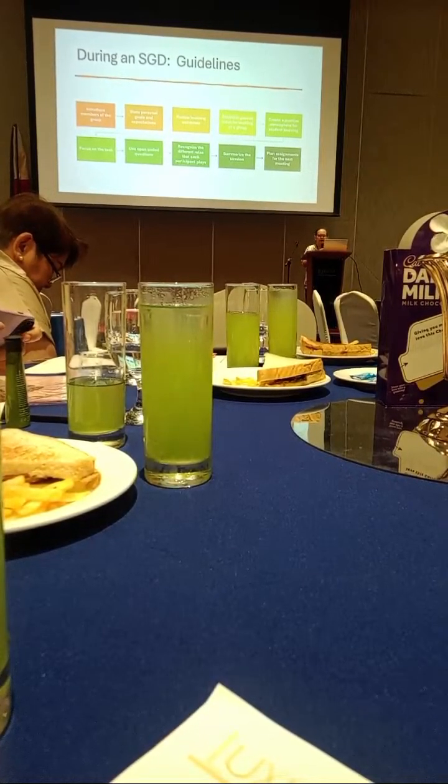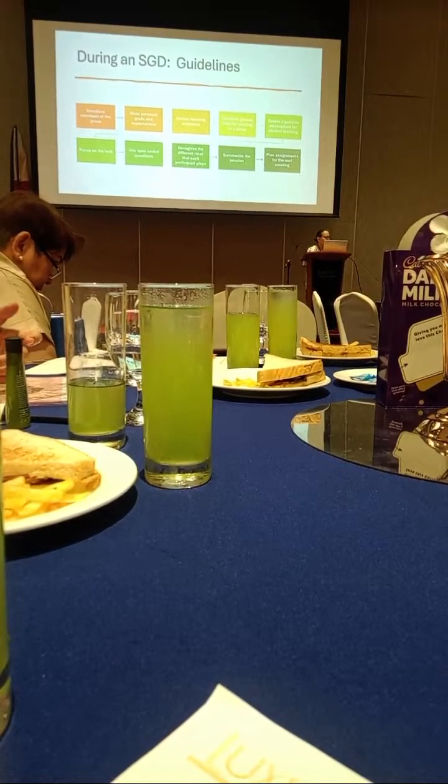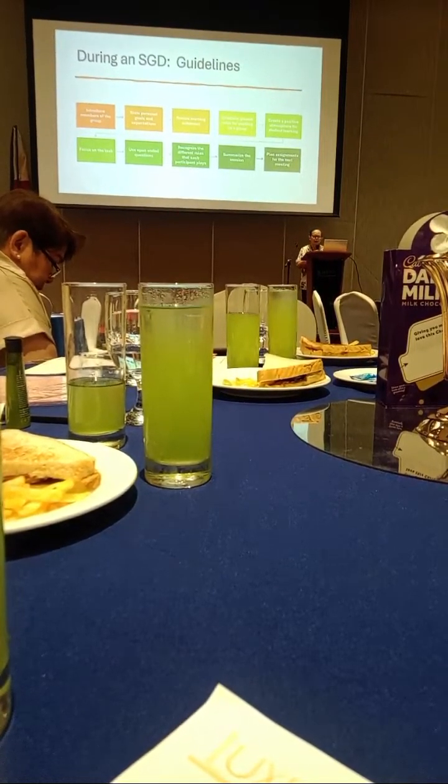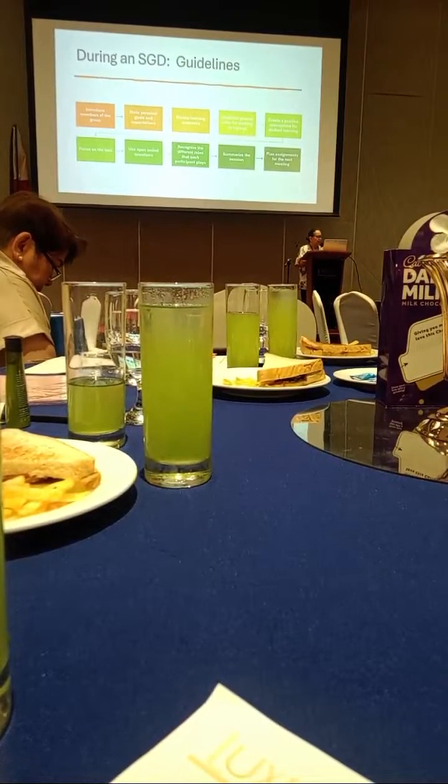Sometimes what's nice about the group work is you can actually have a mock grouping, no? And then see, and then we used to, when we taught group work, we will be given roles.